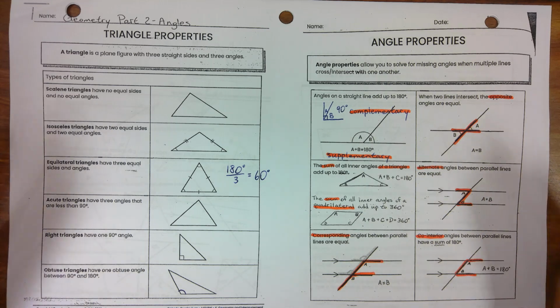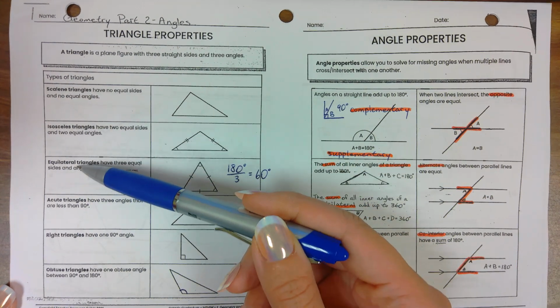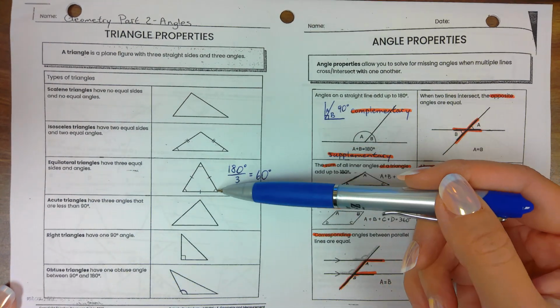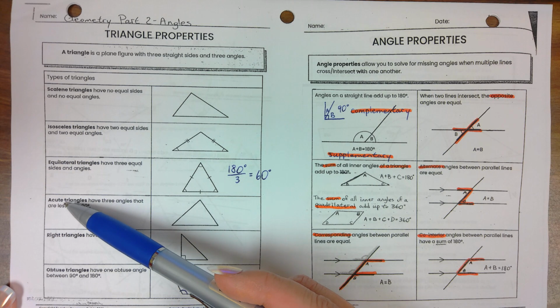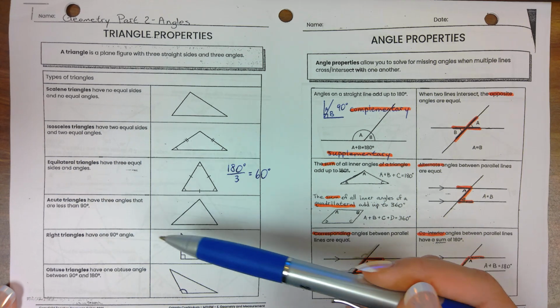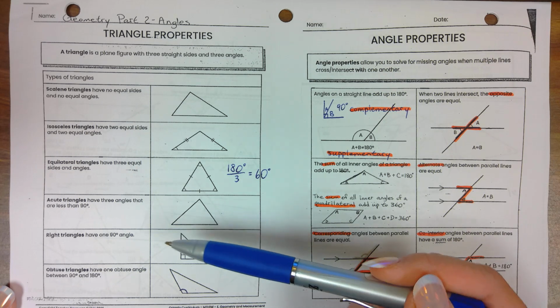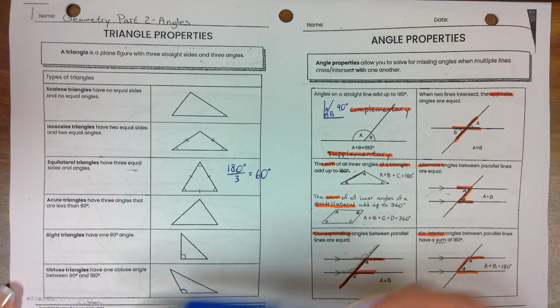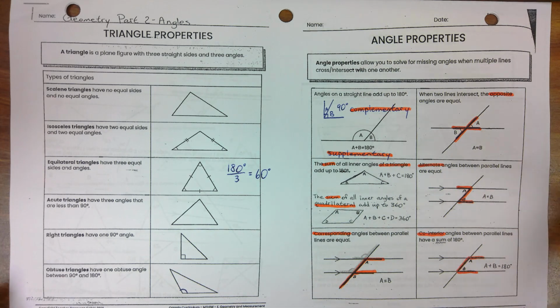So you were given this package. On the test, you do need to know all these terms: scalene, isosceles, equilateral, these types of triangles. Don't forget, if you say an answer is an acute angle, make sure the answer that you give is less than 90. Right angles, and also if you say this angle is an obtuse angle, make sure it's more than 90.